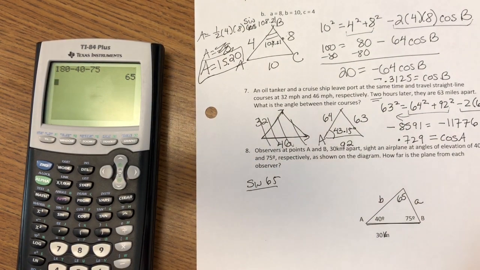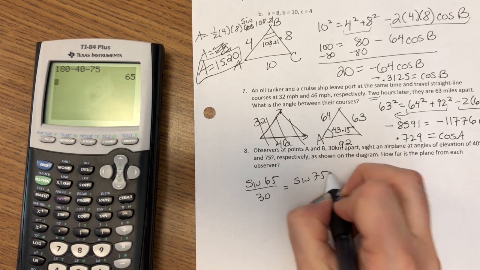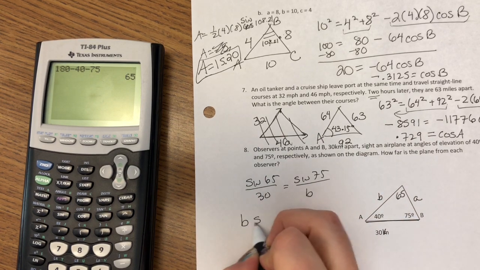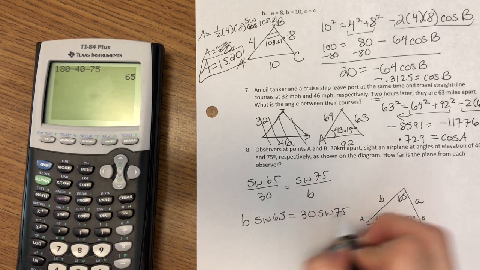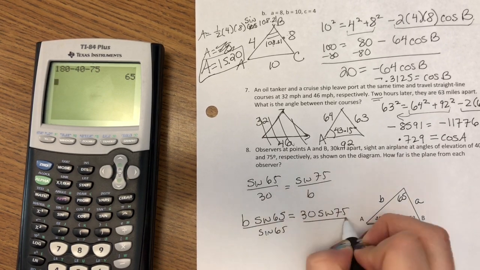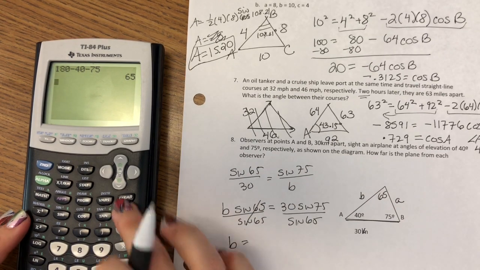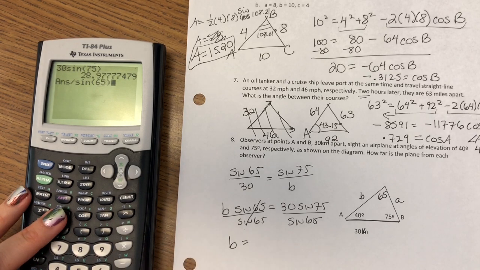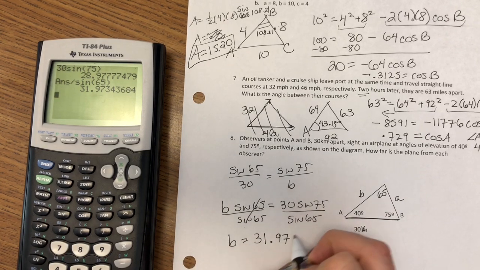Sine of 65 over 30 is sine of 75 over b. We're going to cross multiply since the variable is in the denominator. Divide by sine of 65. So b is, little b, 30 sine of 75, divided by sine of 65, 31.97 kilometers.